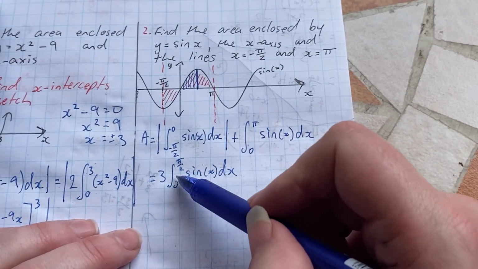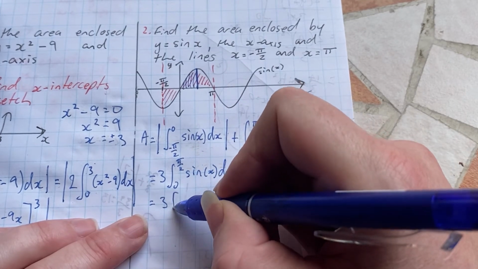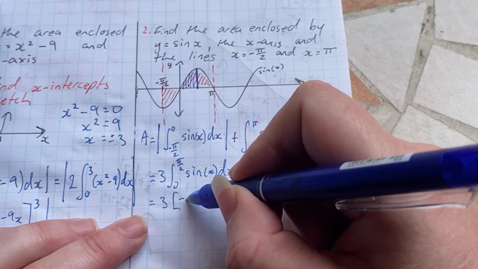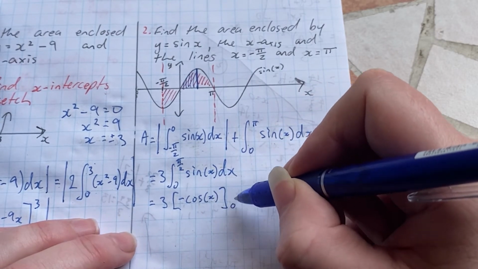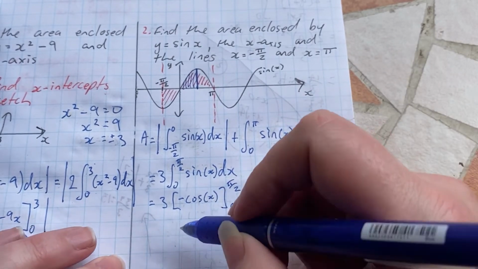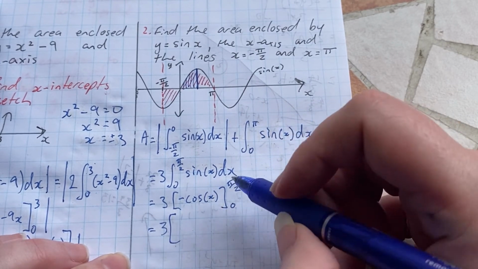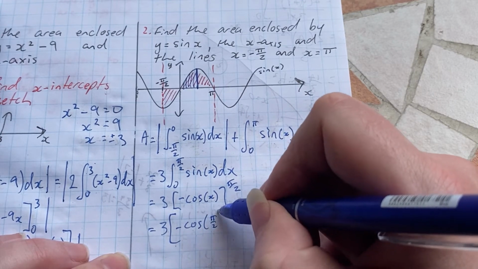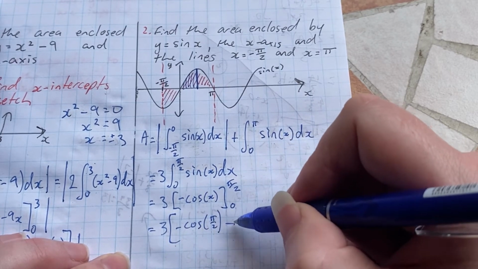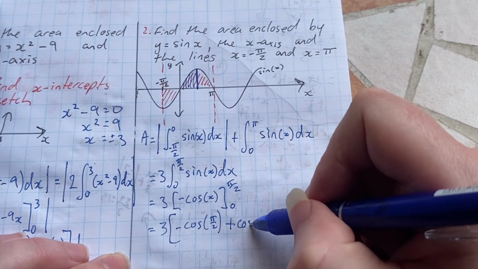And that's a positive one, so I don't need absolute values. Okay, let's do it. So sine x integrates to negative cos x. And that's from 0 to pi on 2. So that's 3 times, plug in the pi on 2, so negative cos of pi on 2, minus, plug in the 0, minus negative cos, so let's change that to a plus, cos 0.